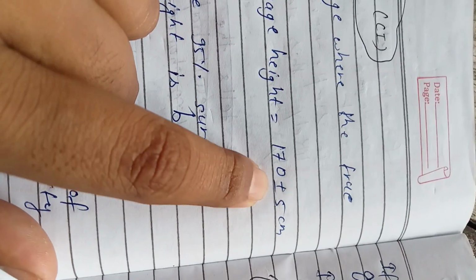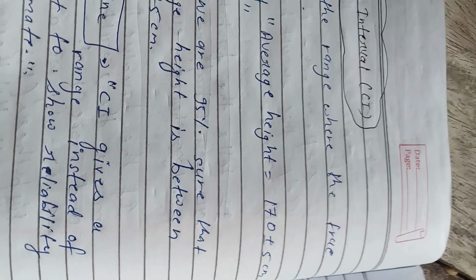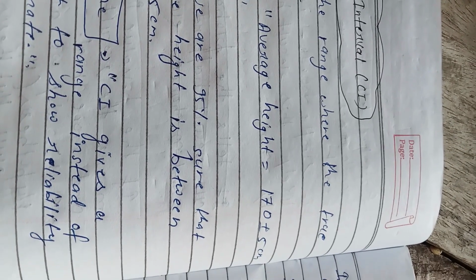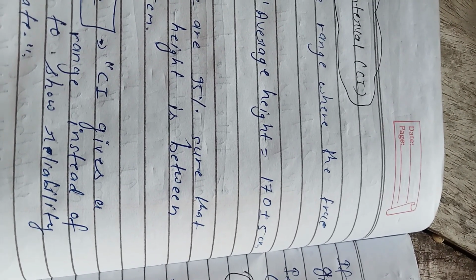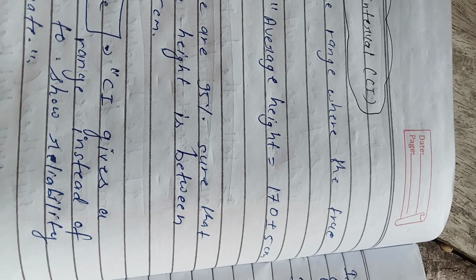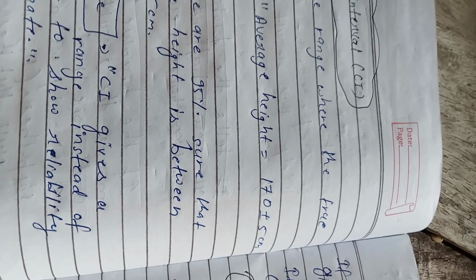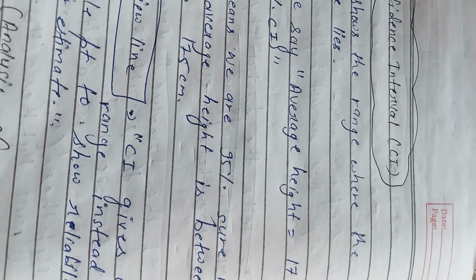Next topic is confidence interval. So what is a confidence interval? It shows a range where the true value lies. Like if you say average height is 170 plus or minus 5, it means we are not telling the exact point, we are just guessing the range. Height can be 175 or height can be 165. So we are about 95% confident in this concept.